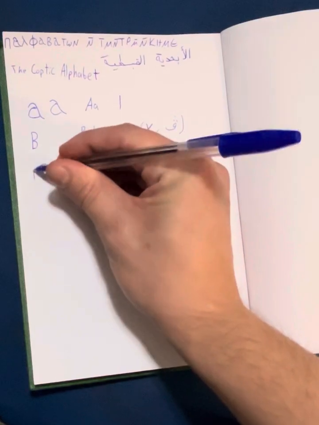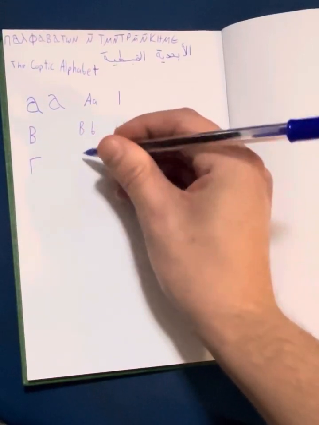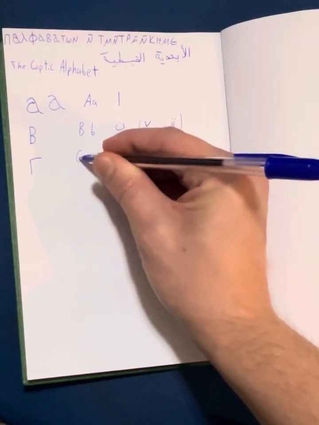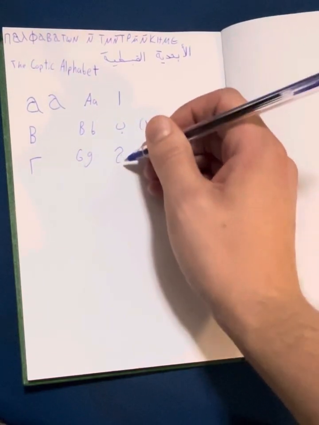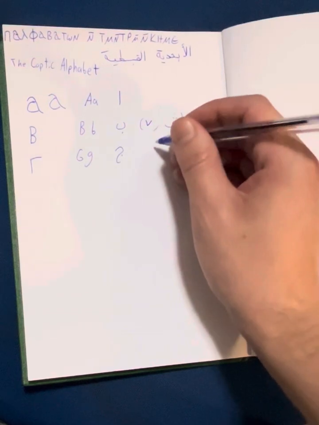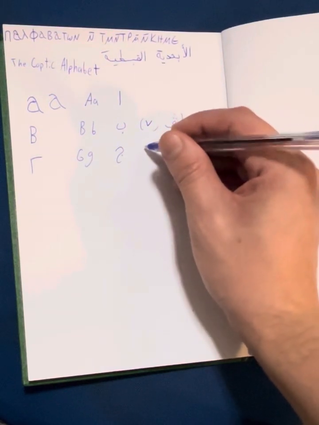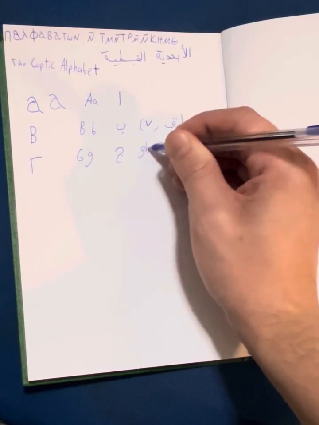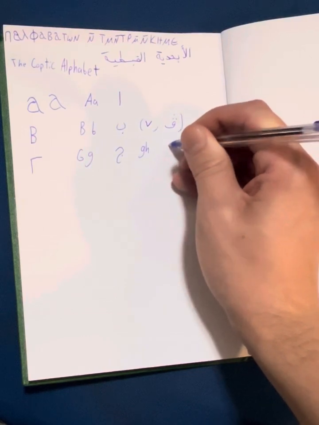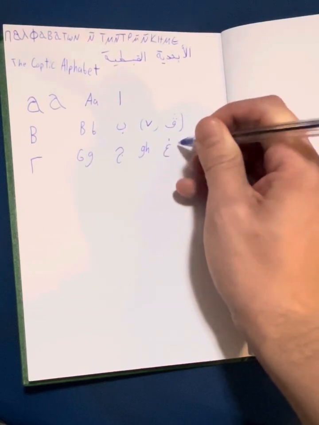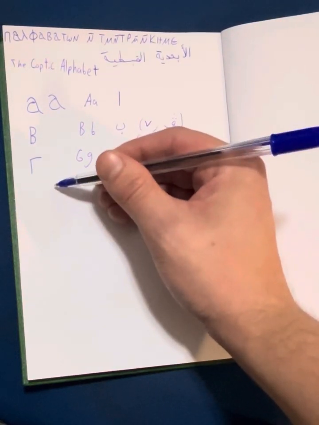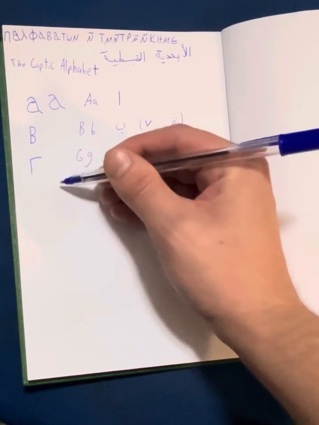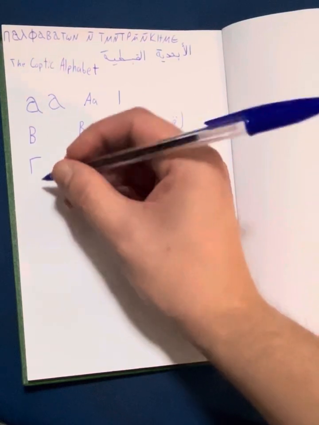Next is Gamma. Gamma makes kind of a G sound. And depending on the dialect, it can sometimes make more of a R, like the French R, or the Arabic letter Ghain. Gamma. So far, these are all letters that they have in common with Greek.